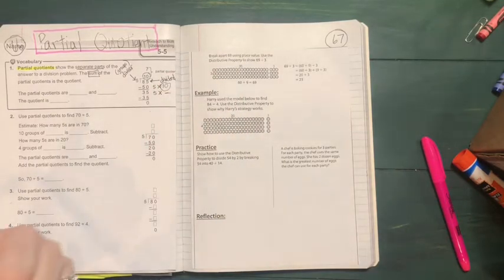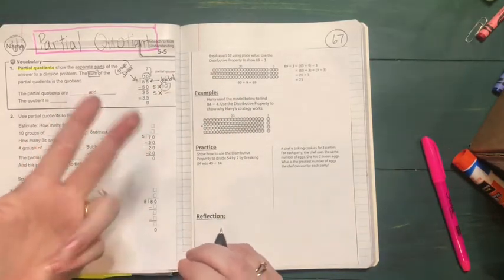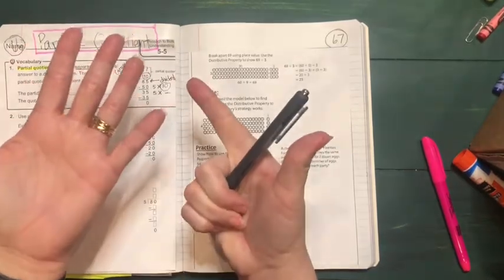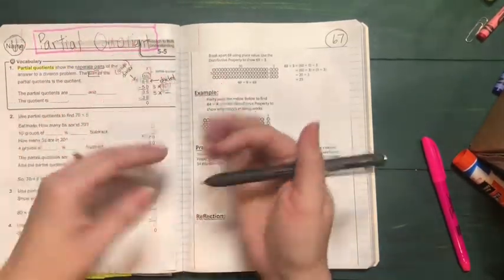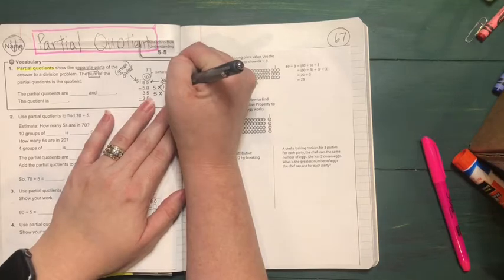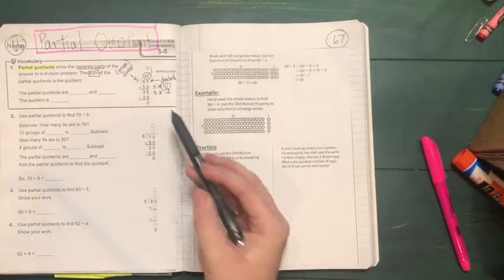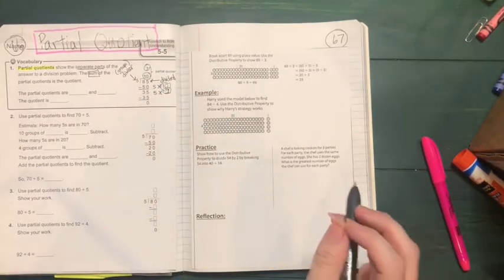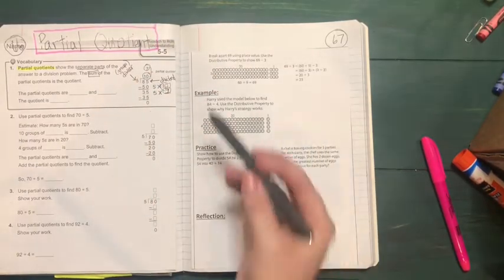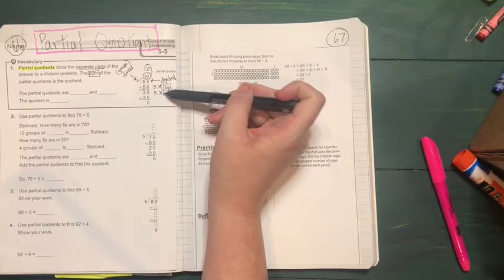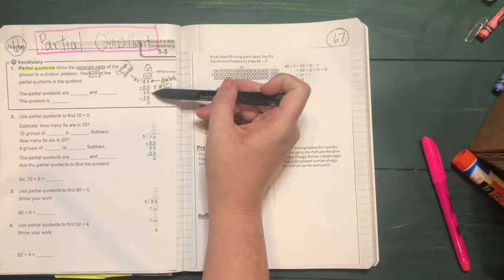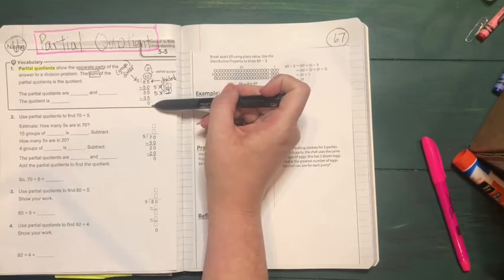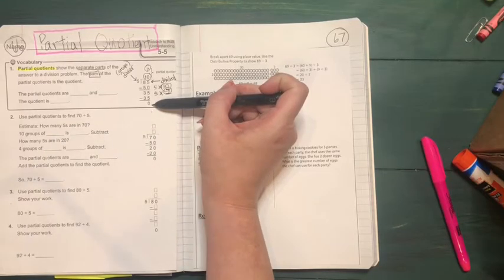So I can sing my 5 song: 5, 10, 15, 20, 25, 30, 35. There's 7 in that song, so there are 7 more groups I can make, and the 7 is placed on top as the second partial quotient. Then 5 times 7 is 35, so I take 35 away, which leaves me with 0 M&Ms left over.